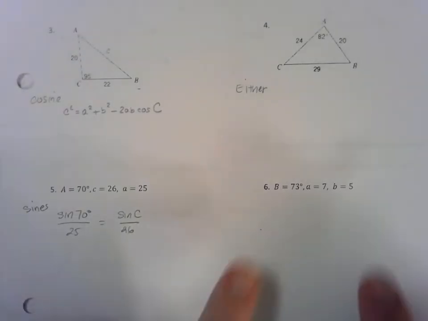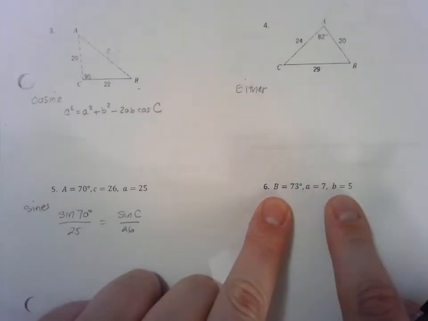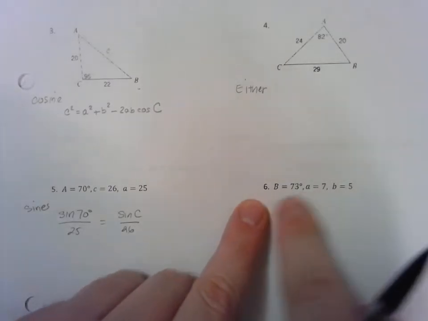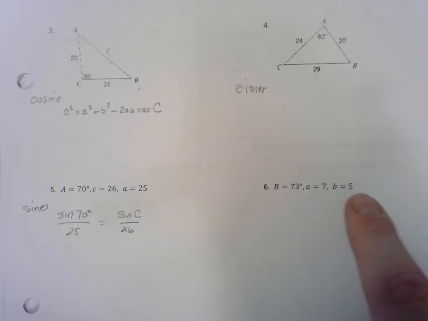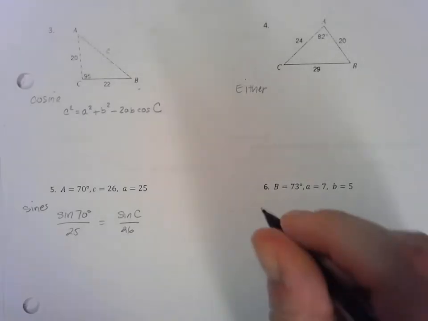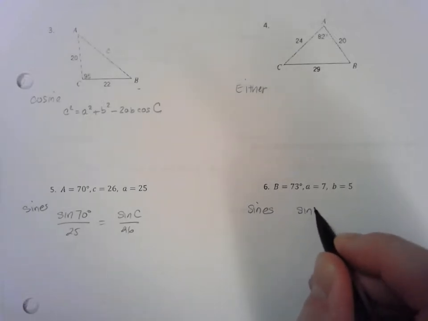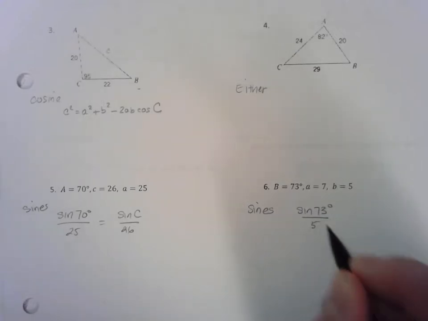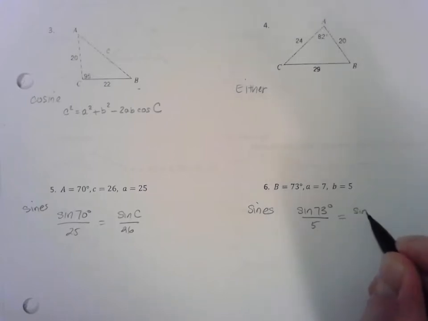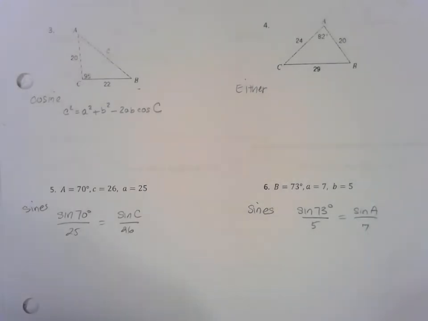Last one, number 6. Okay, I have a side across from an angle. That measured angle means that I am going to use the law of sines. So we'll do sine of 73 degrees divided by 5, which is equal to the sine of angle A divided by 7.